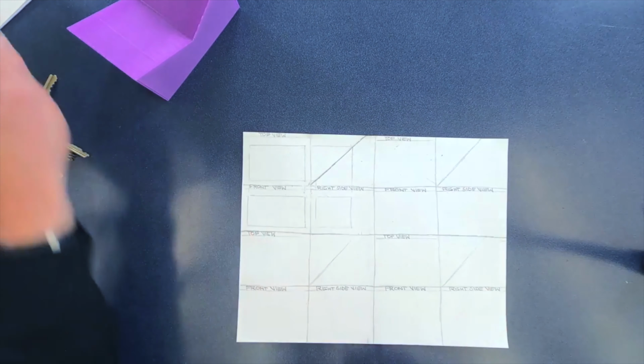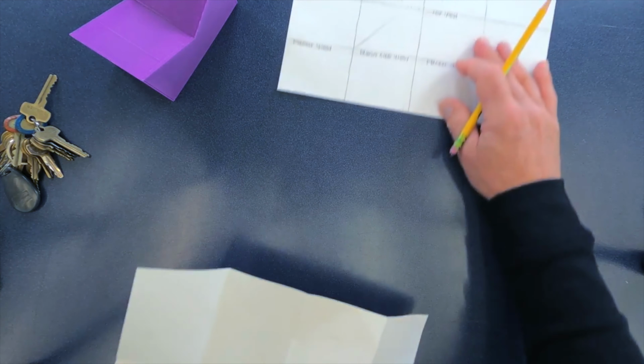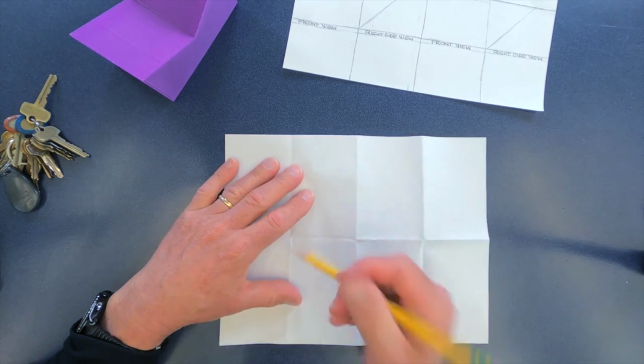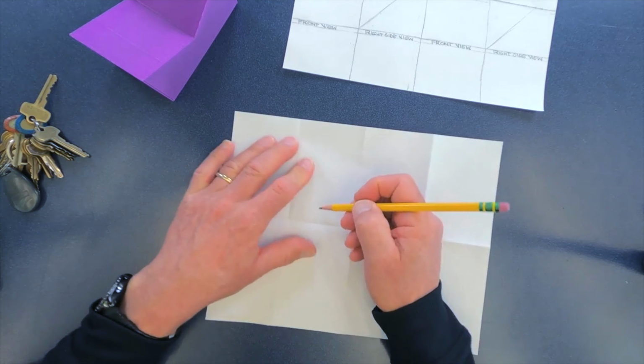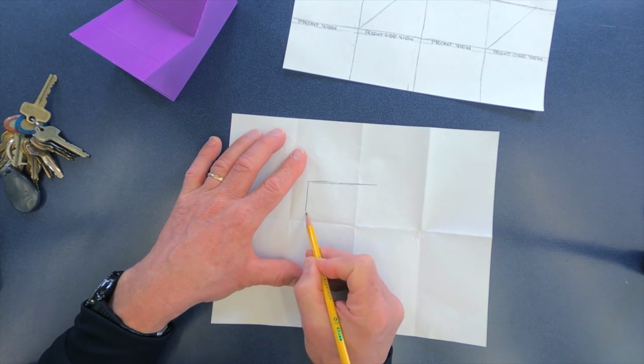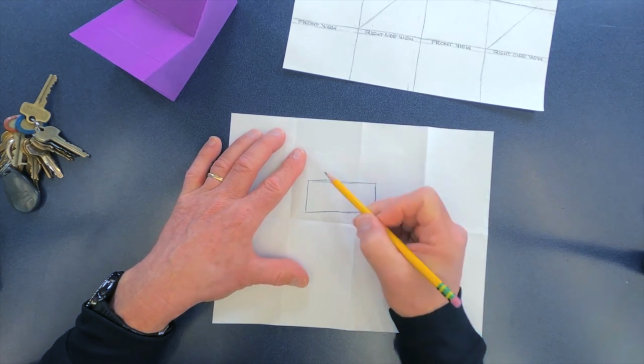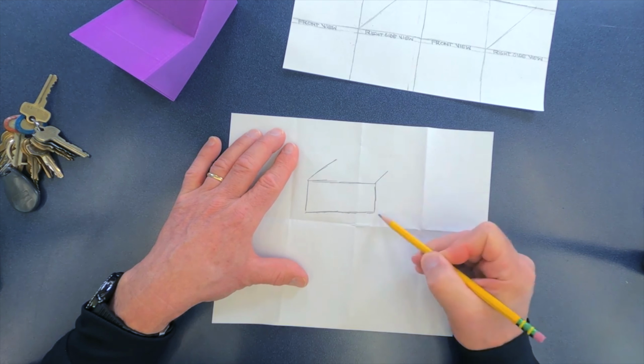Okay? All that we've drawn right now is a box. We've just drawn a rectangle. So if I take this, and I'm just going to take a sheet of paper, this is all that we've done right now. We drew a front view, and then we brought it back on an angle.